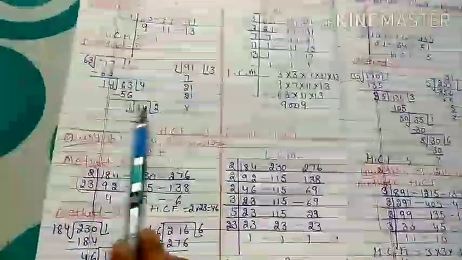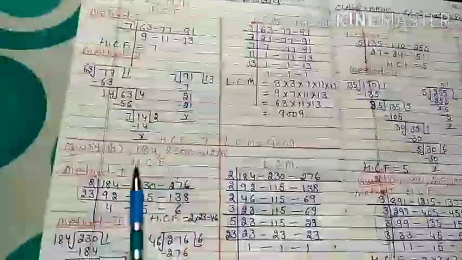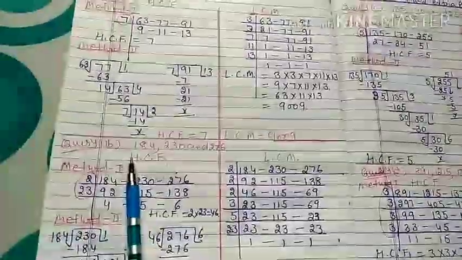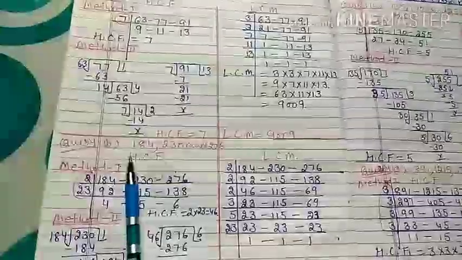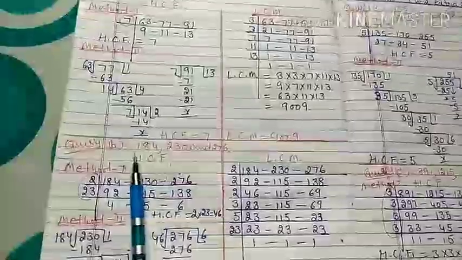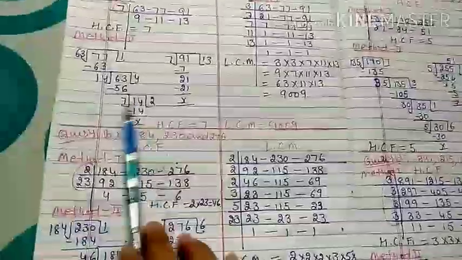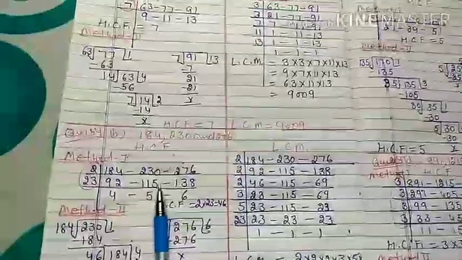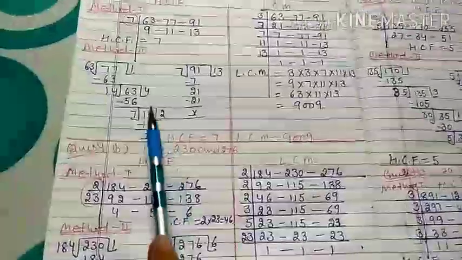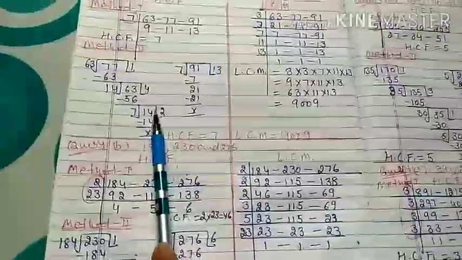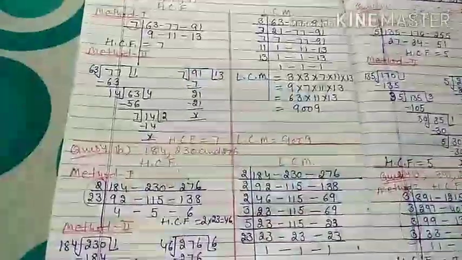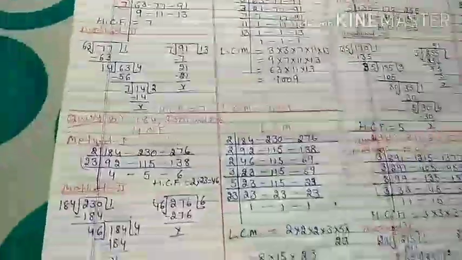Now check with the third number also, 91. 91 is also divisible by 7, giving remainder 0. So the common number is the HCF. Sometimes if there are 4 numbers, there is a possibility of calculation mistake with the other method. But when you go with this method, you can easily identify the HCF.